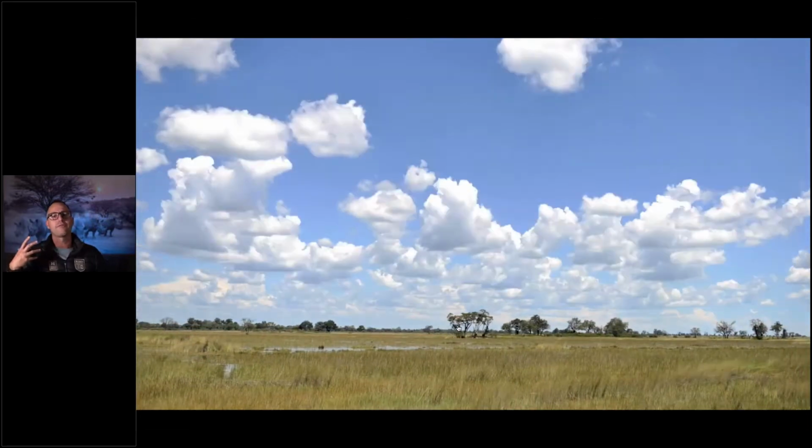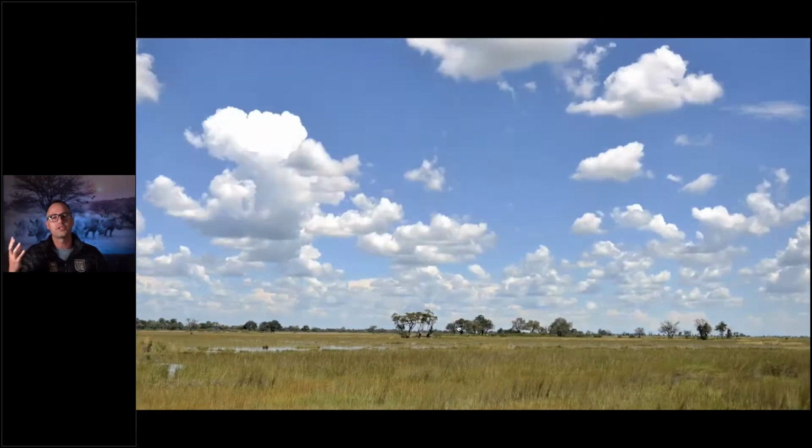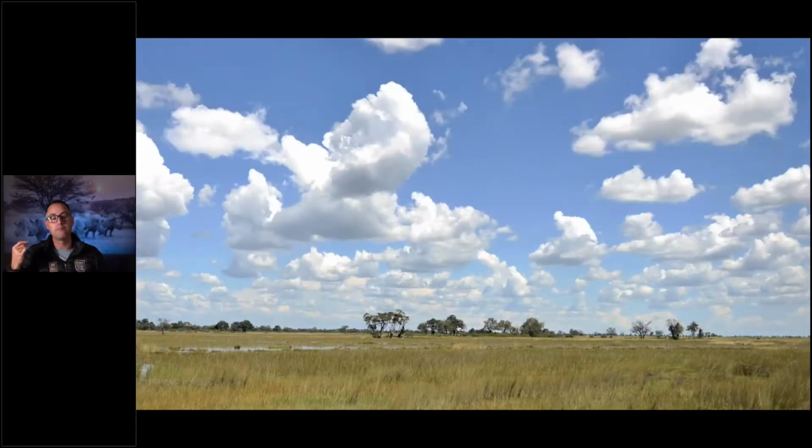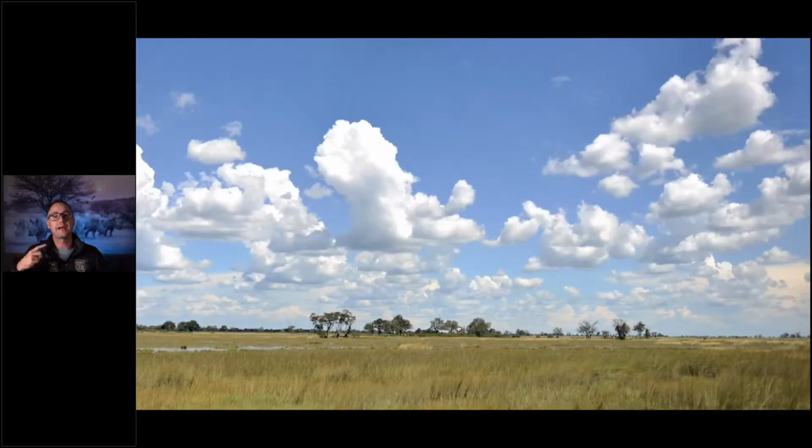Now, depending on how fast the clouds are moving, we would have to change that number. If they're moving really quickly, we want to speed up the interval, so you want it to be 1 or 2 seconds. If they're moving really slowly, you may want to increase the interval to 5, 6, 7, 8, 9, 10 seconds in order to accentuate the movement.